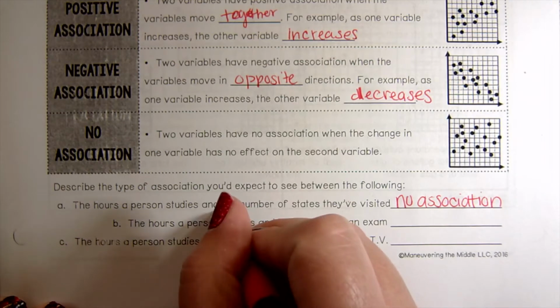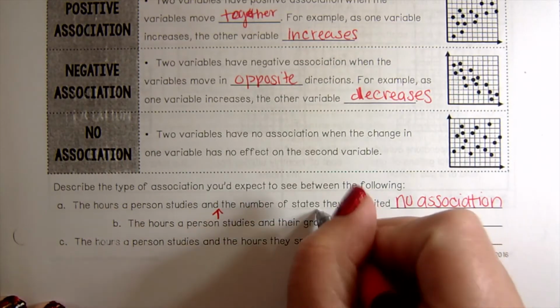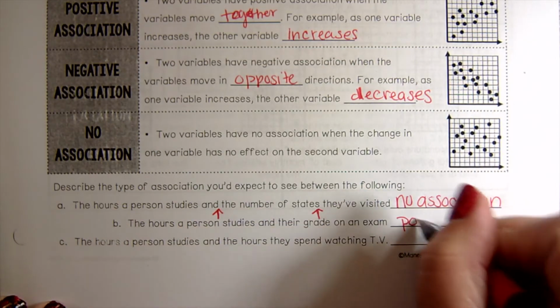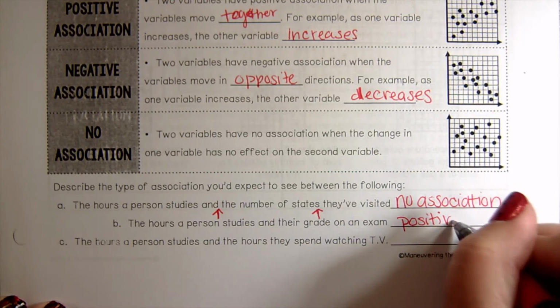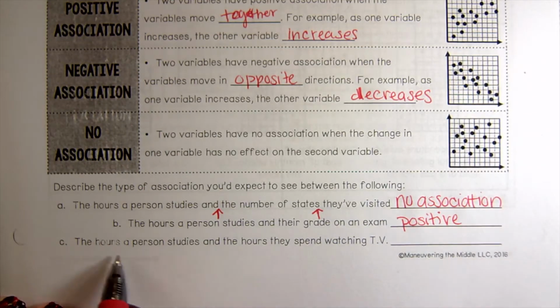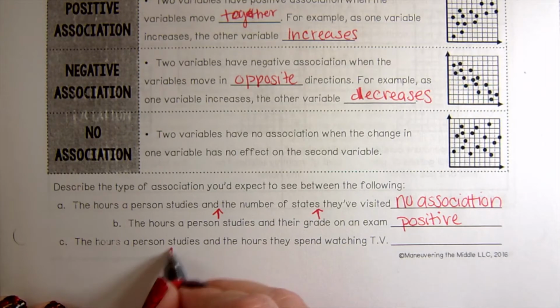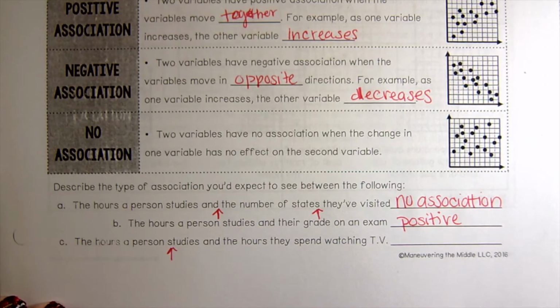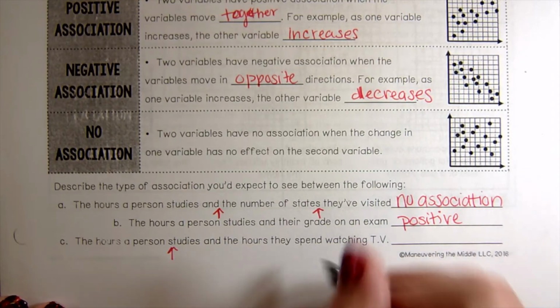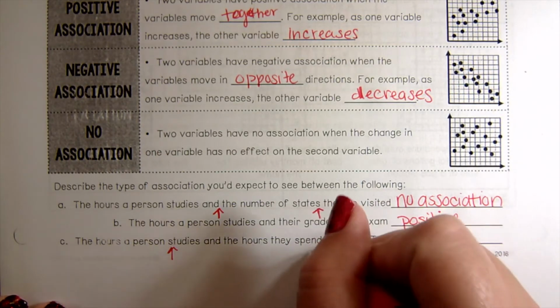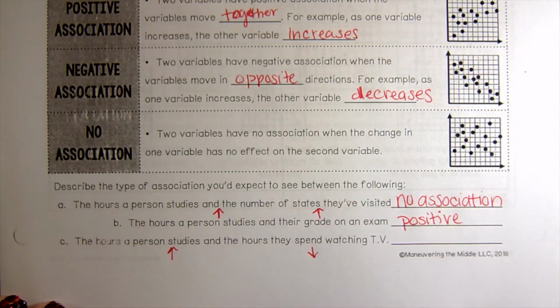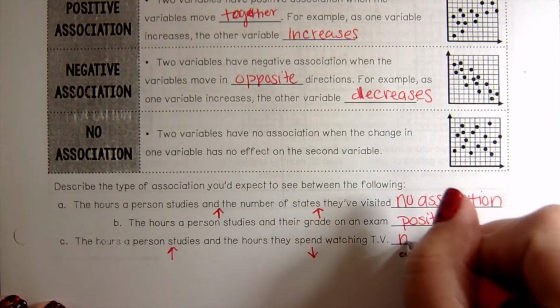Positive. As the number of hours you study goes up, so does your grade. So that would be a positive correlation. The hours a person studies goes up, and the hours they spend watching TV. If you study more, you have less time to watch TV, so that would go down. So what kind of association would that be? Negative.